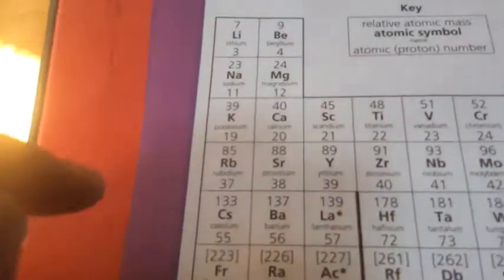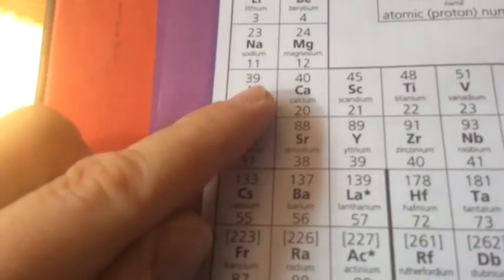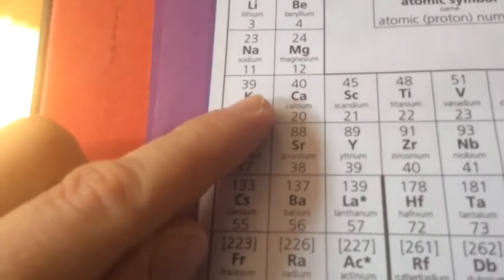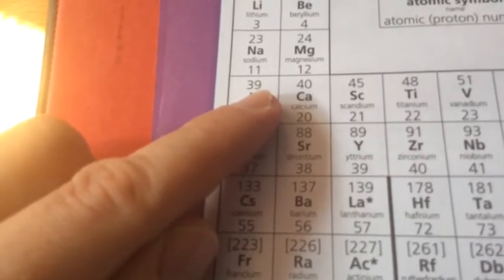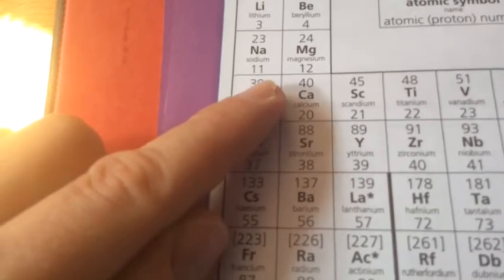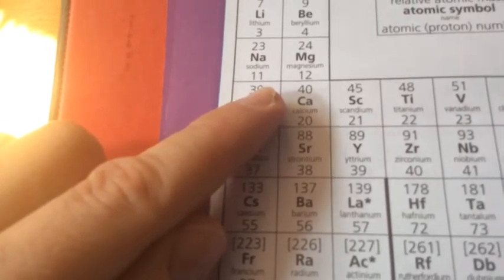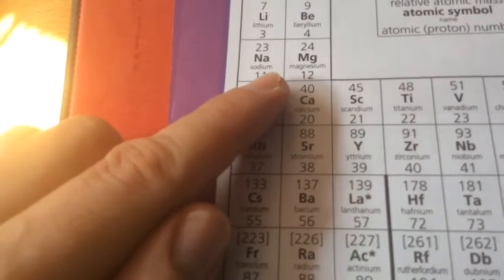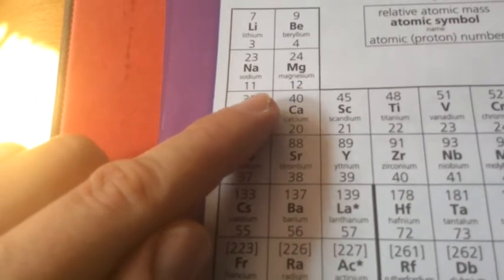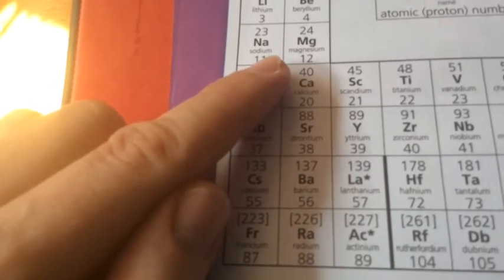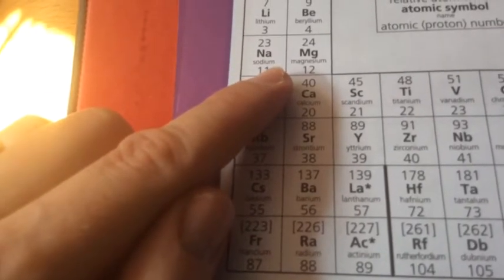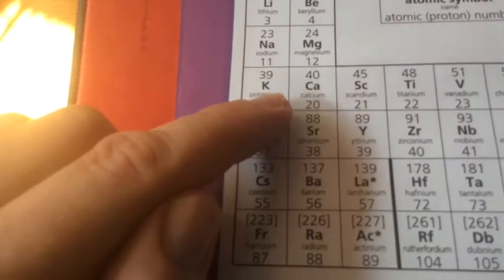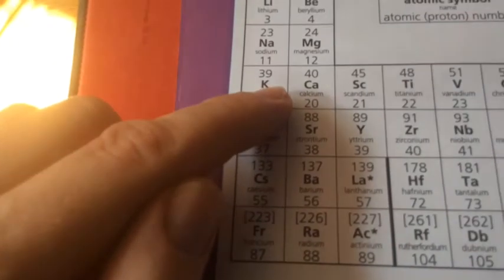Okay, so if we have a look, let's zoom in on perhaps number 40, which says Ca, calcium. So Ca is the symbol for calcium. It always starts with a capital letter, then if needed, the next one is small. We've got two numbers, one above, one below. The one above we call the atomic mass, and it's a bit bigger. The one below is the atomic number.